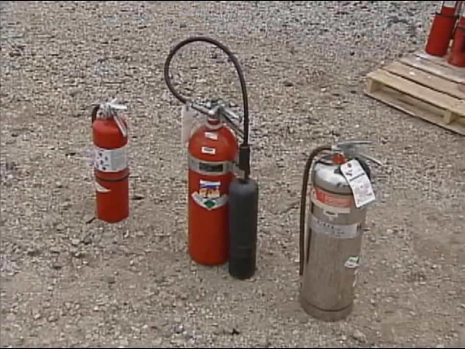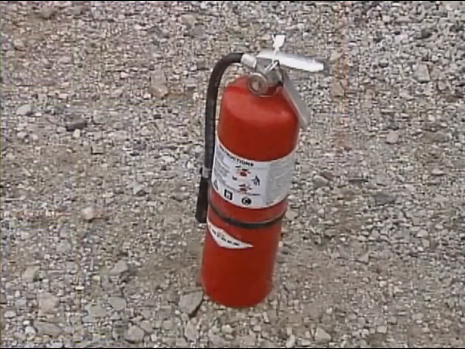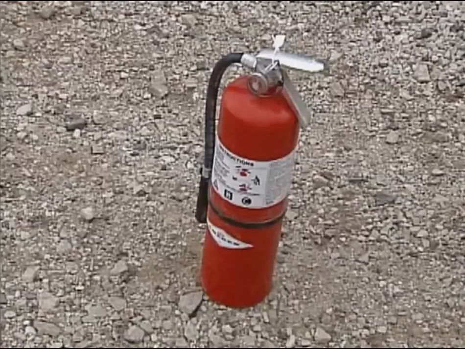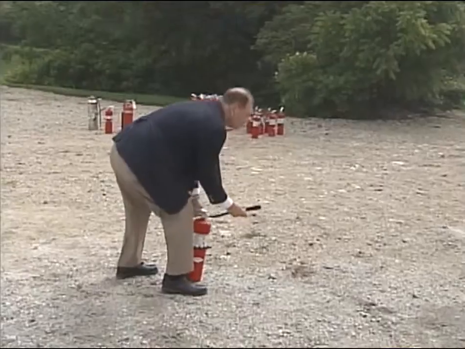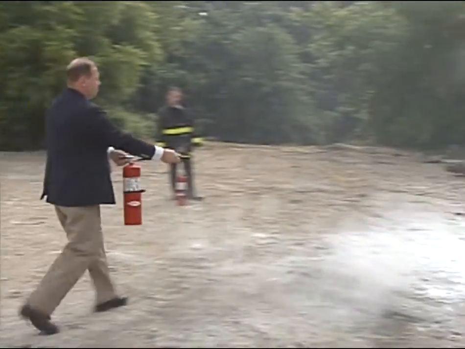Each extinguisher must work properly. That means it must be inspected and replaced if there's any question about its status. Each extinguisher must be clearly labeled as well. You have to know just by looking at it what type of fire it's intended to be used against. There's no substitute for practice.